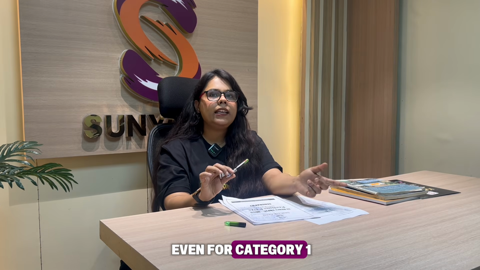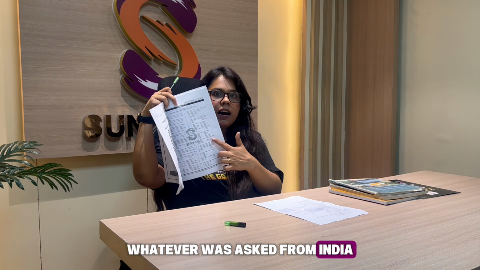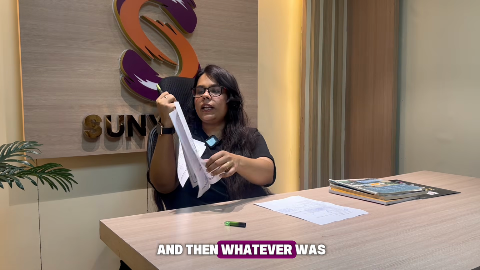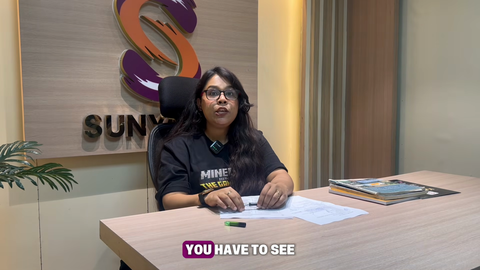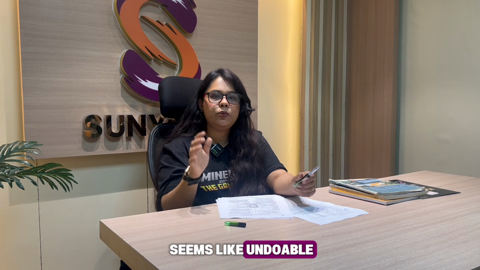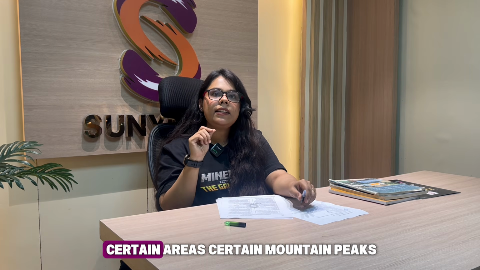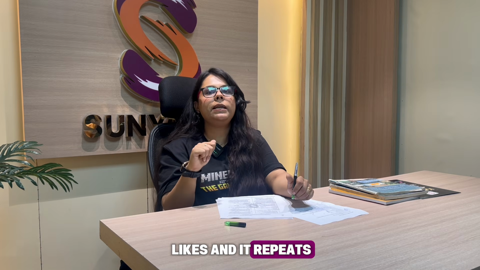But for you and even for category 1 and 2 aspirants, in this document, the first 2 themes have all the geography mapping questions at one place. Whatever was asked from India, all at one place, and then whatever was asked from the world, everything at one place. The first task that all 3 categories of aspirants have to do is to see all of those questions at once. Then you will realize that even though mapping seems undoable, there are certain places, certain areas, certain mountain peaks, certain passes that UPSC likes and repeats.